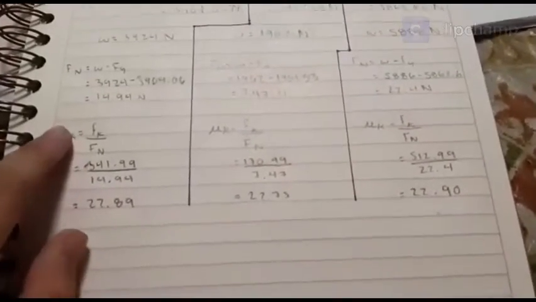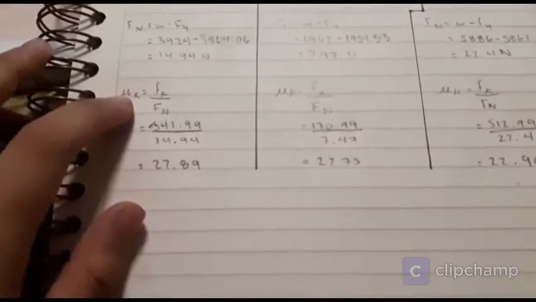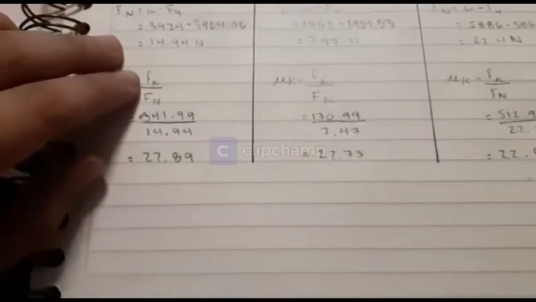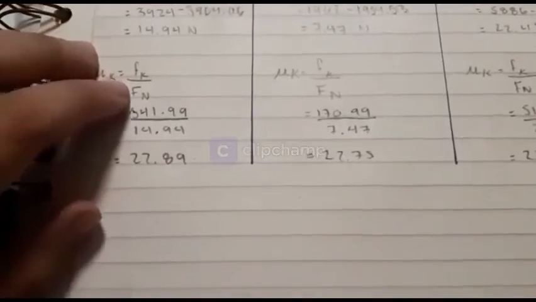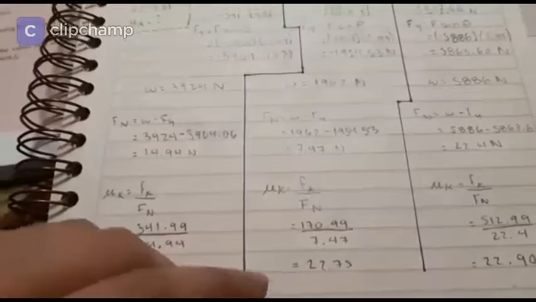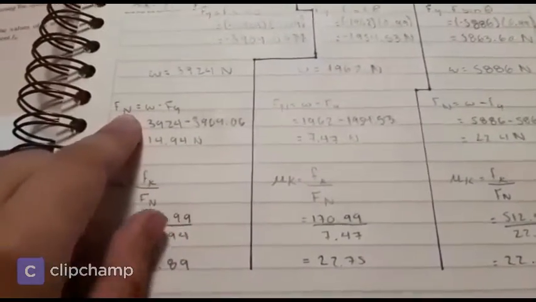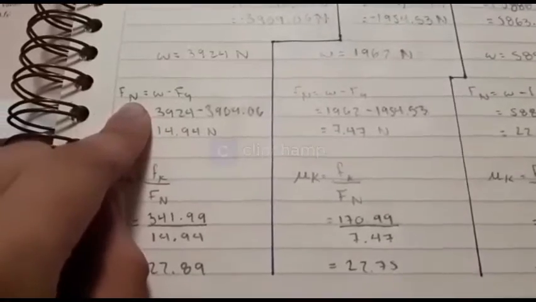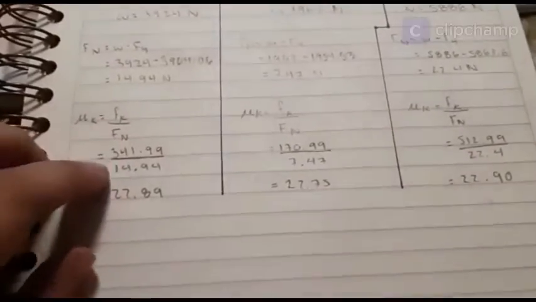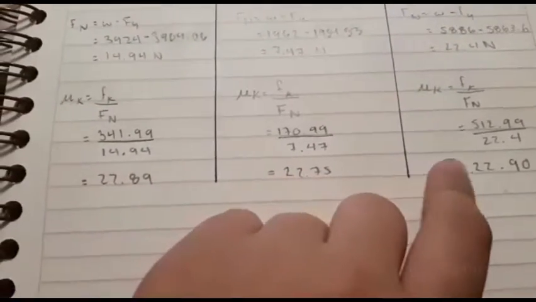And then finally, we're going to use the formula for the coefficient of kinetic friction. That is Fk over Fn. We know that Fk is the one that we got from before, and Fn is the normal force. And now we do the division, and we have the three different coefficients of kinetic friction.